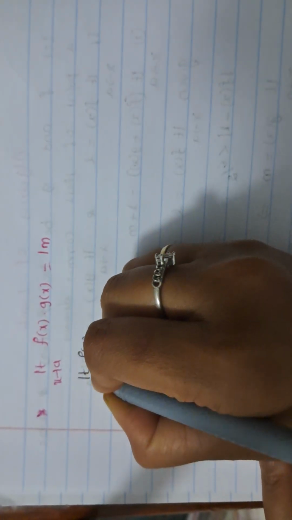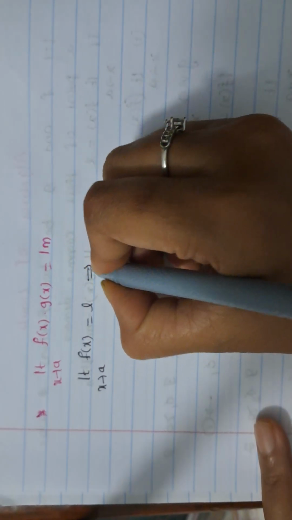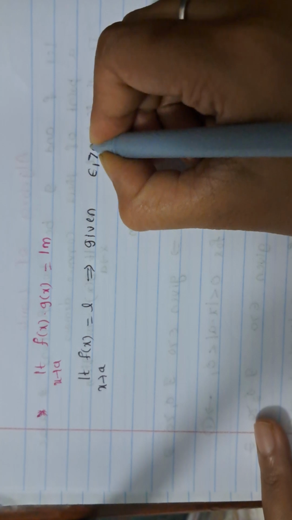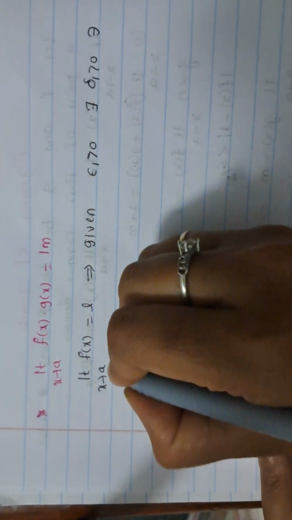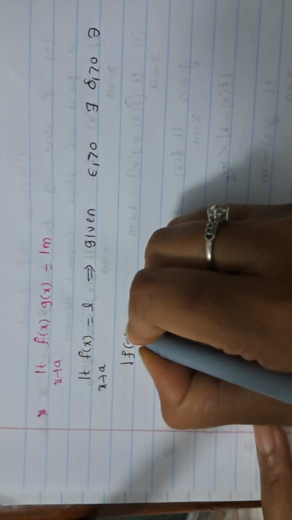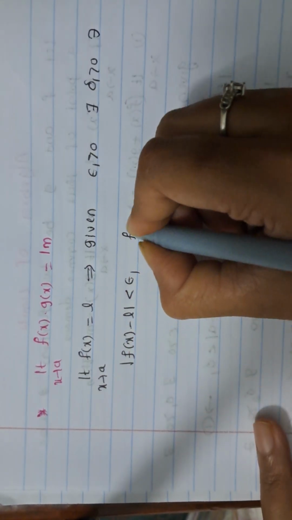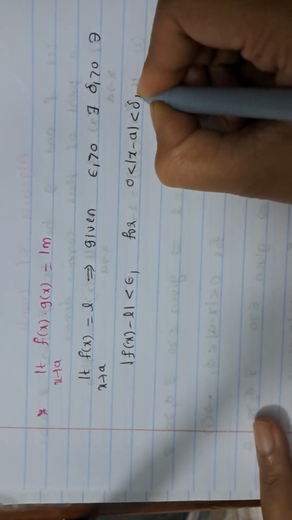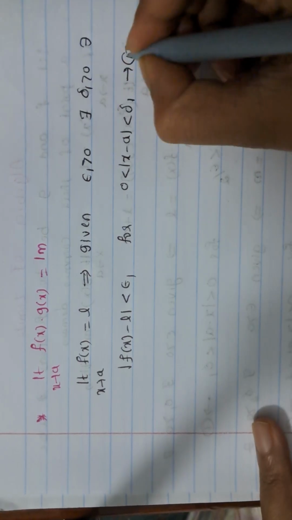We know that the limit of f of x as x is tending to a is L. So this implies for a given epsilon 1 greater than 0, there exists delta 1 greater than 0 such that modulus of f of x minus L is less than epsilon 1 for 0 less than modulus of x minus a less than delta 1. This is by the definition of limit. Let us take this as equation 1.